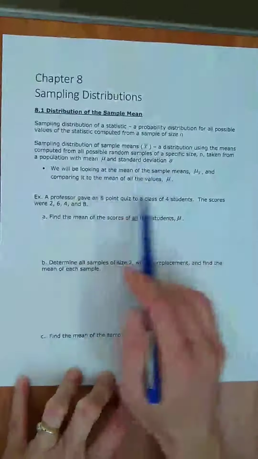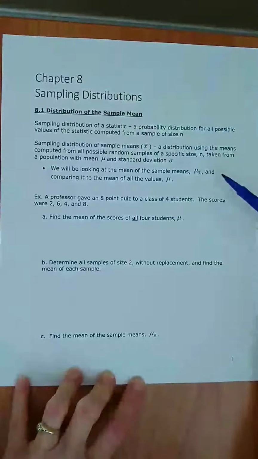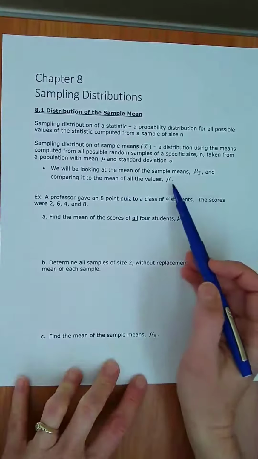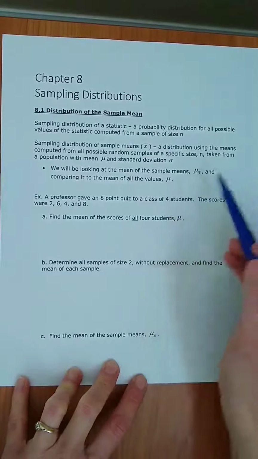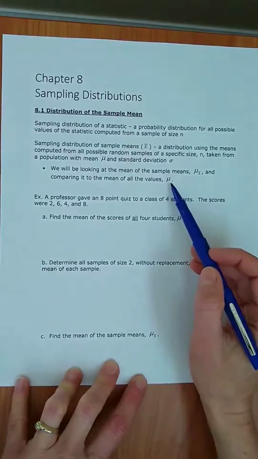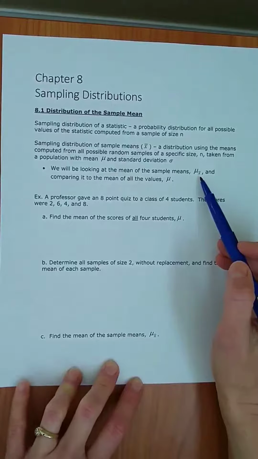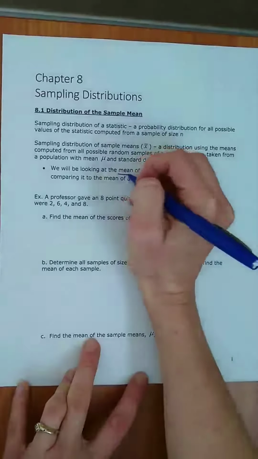So it's a little bit theoretical here. We've got a lot of this vocabulary and notation that we've been working with repeated here. So we're going to look at the mean of the sample means. We're used to just seeing the mean mu. Now this is not just the mean of all the data, but it's the mean of all the averages of all the little samples possible. So mu sub X bar is the mean of the sample means.